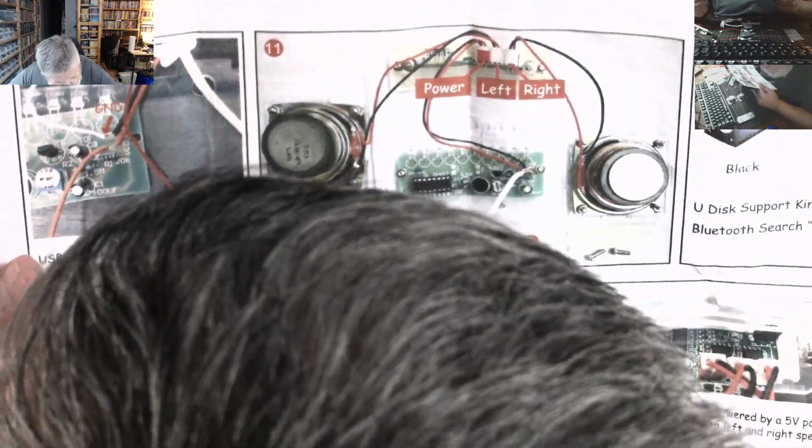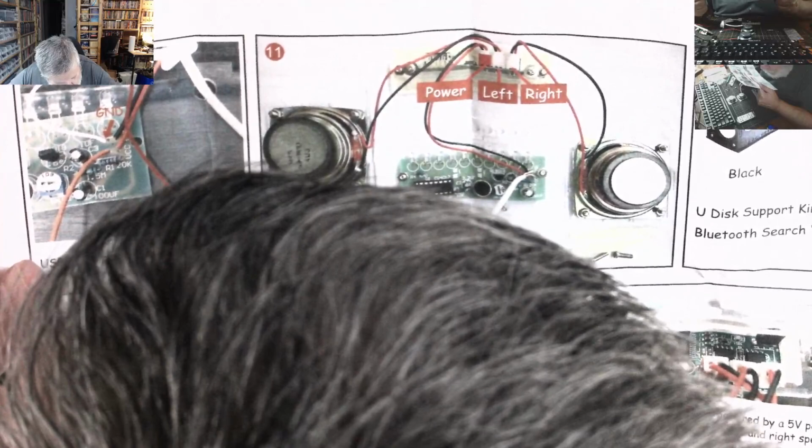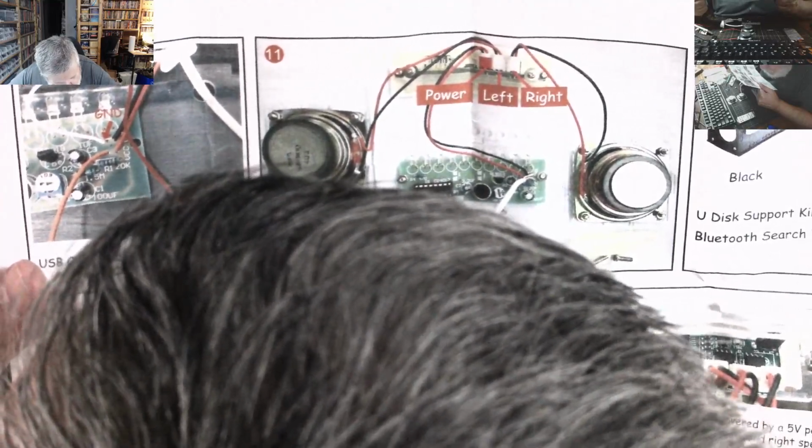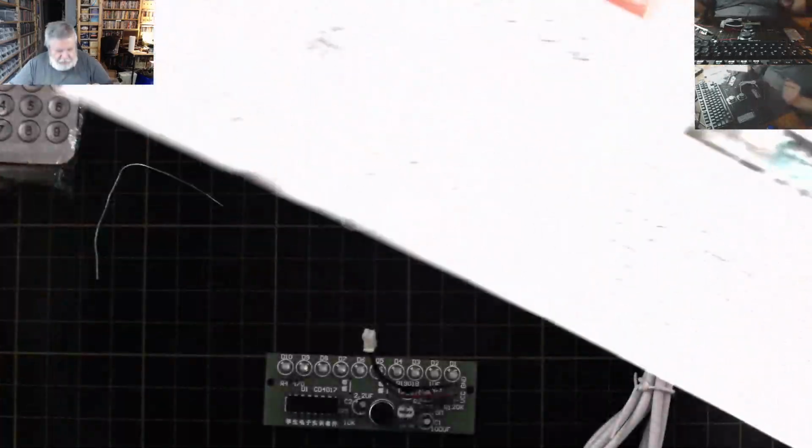USB cable passes through the hole. White lead on the USB is ground. Red lead is power, but the red lead would go to one end of the switch.